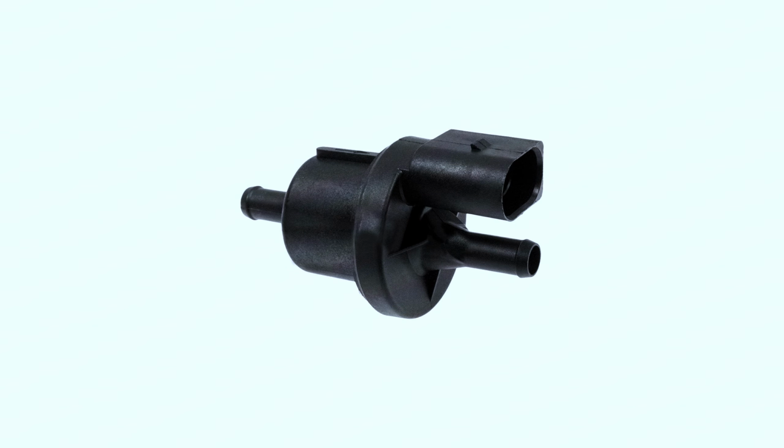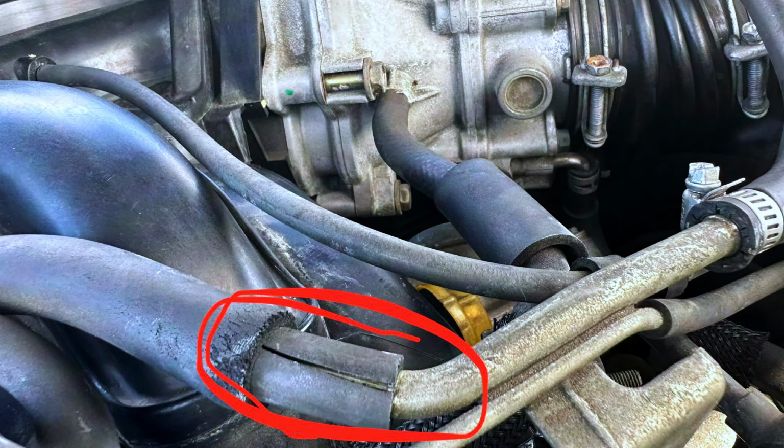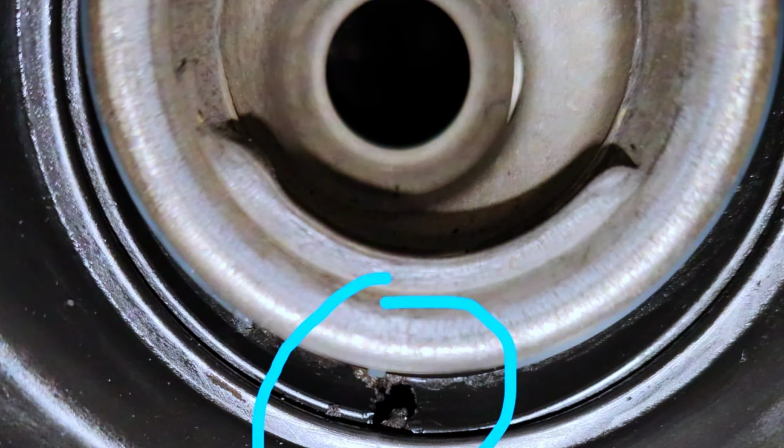EVAP purge control valve. This valve controls the flow of vapors into the engine. It can get stuck or malfunction. We'll check for functionality later. EVAP system leaks. Leaks in hoses, the canister, or other parts of the system can trigger the code. These leaks can be trickier to find.